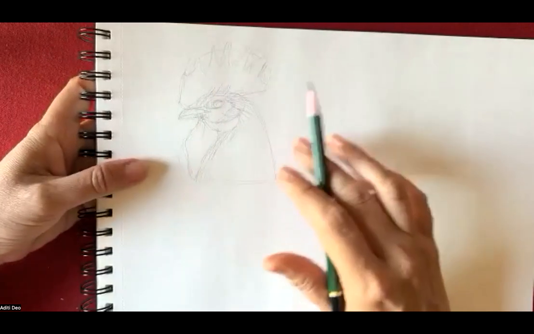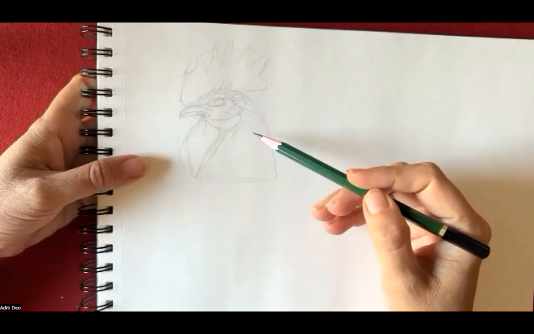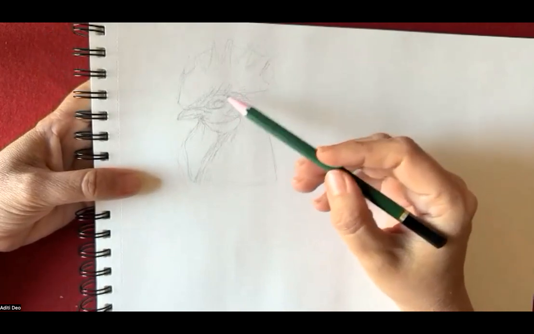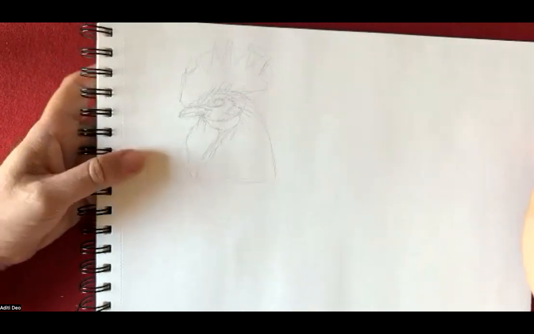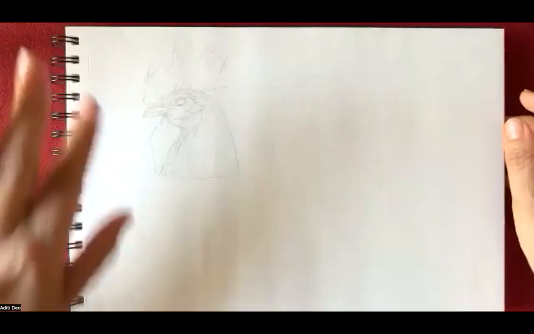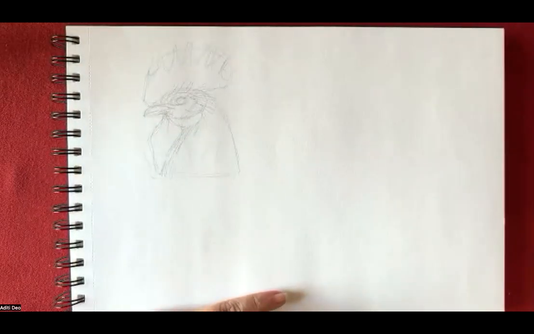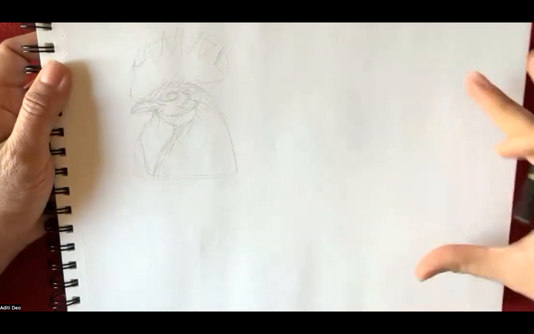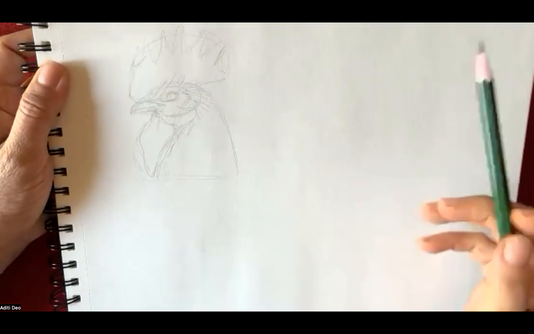I'm going to further continue to sketch, make some more textures, and add depth to the picture also as we go along. But I wanted to immediately see the contrast. For the falcon, I'm going to make a slightly larger picture.